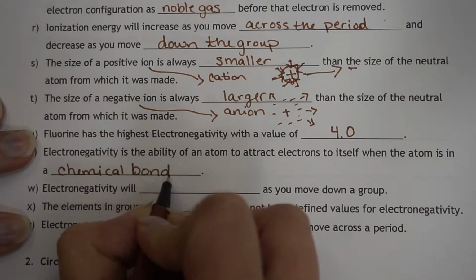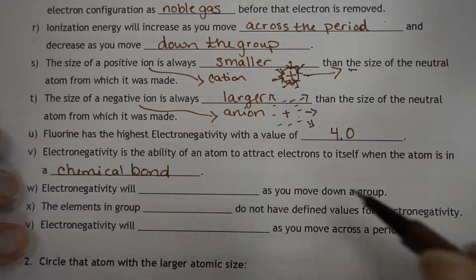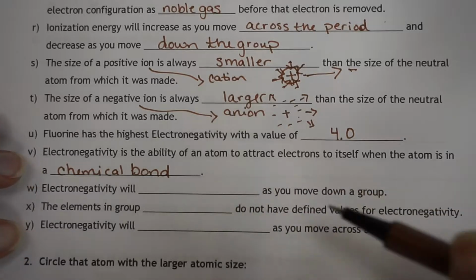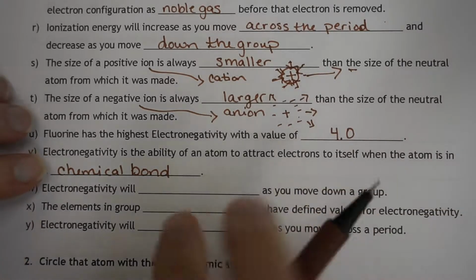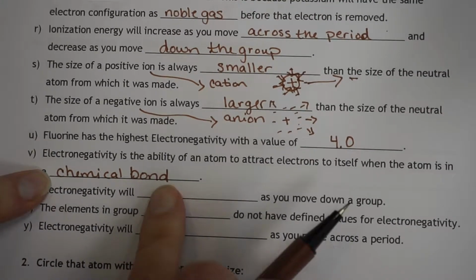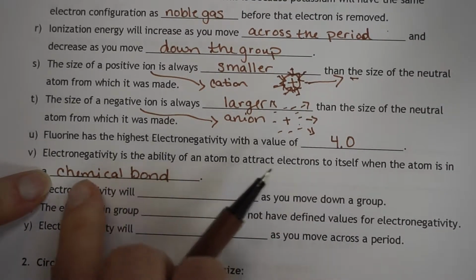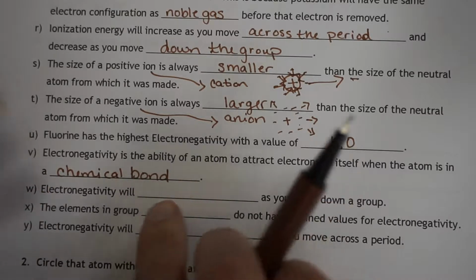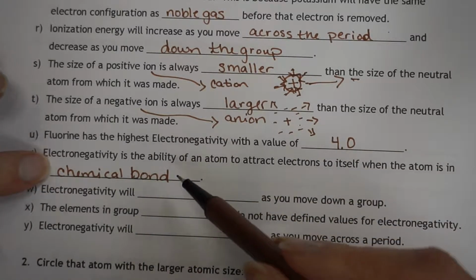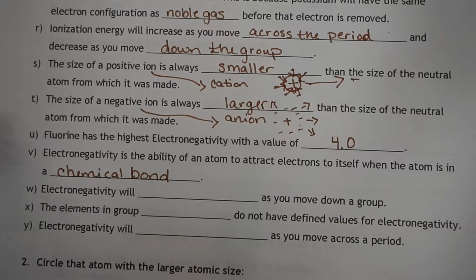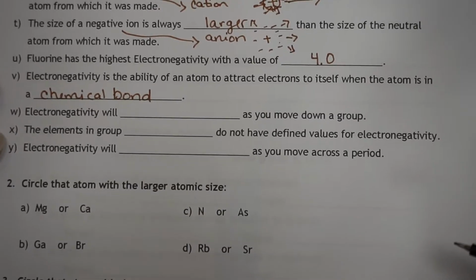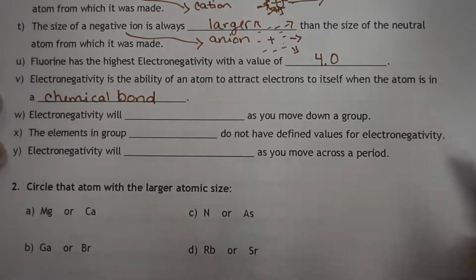Chemical bond, okay? So if you think about it, there will be a group that should stick out in your mind that doesn't participate in these. And so if the test asks you why we don't have electronegativity values for some noble gases, it's because they don't chemically bond to anything. They're noble gases for a reason. They are full, they are happy, they don't borrow, they don't take, they don't give electrons.